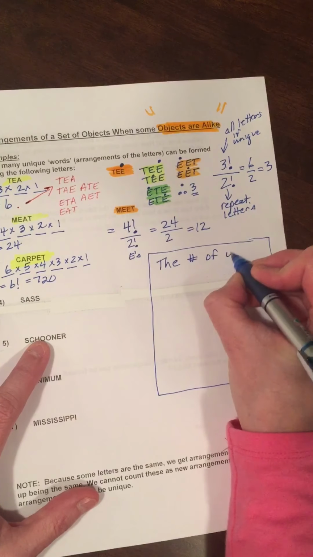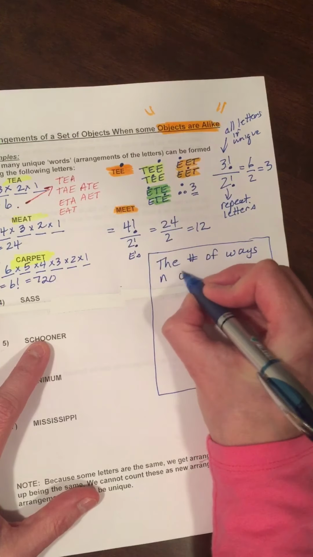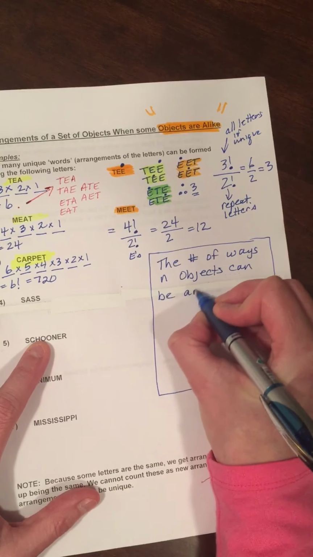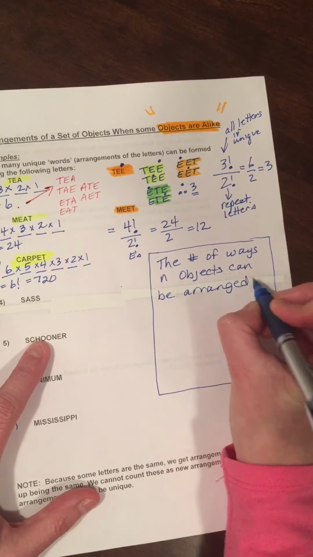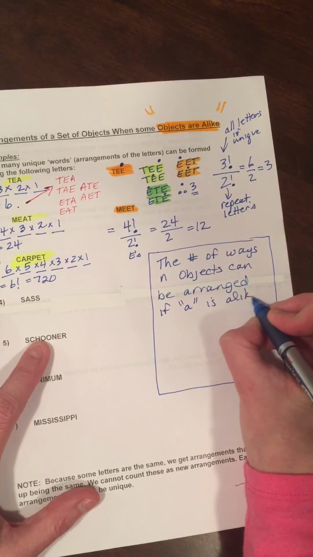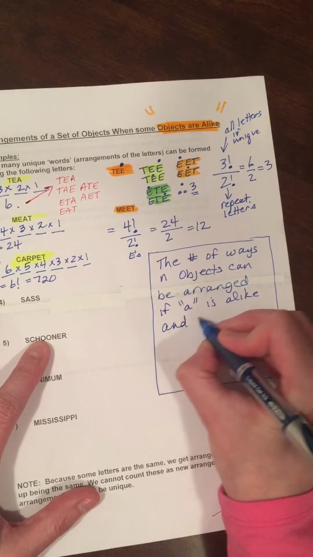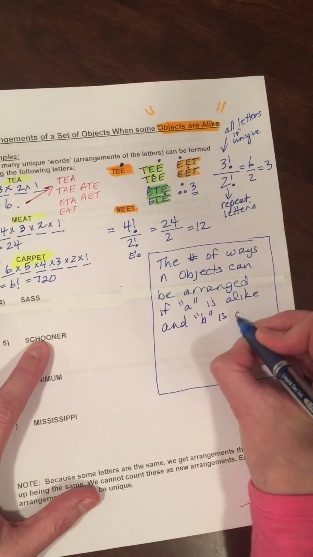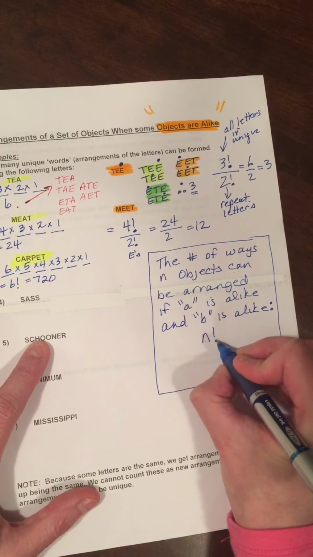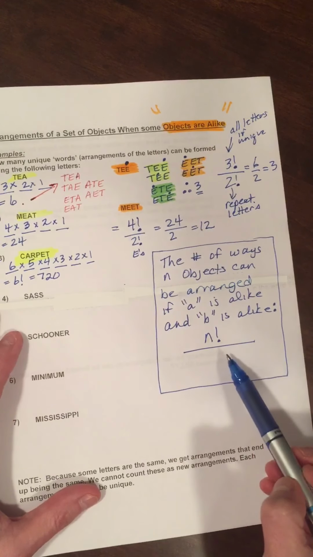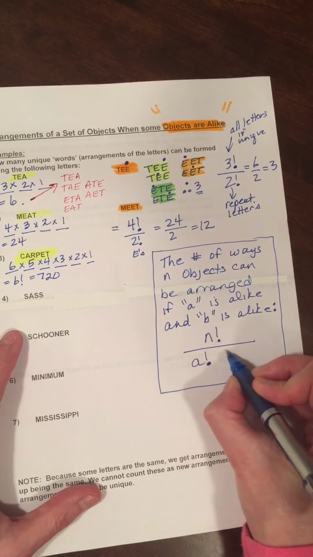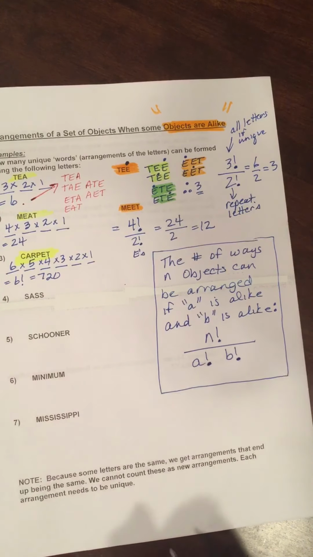The number of ways n objects can be arranged if A is alike and B is alike: N factorial, that's the number of letters in the word if everything was unique, factoring out any letters of repetition.